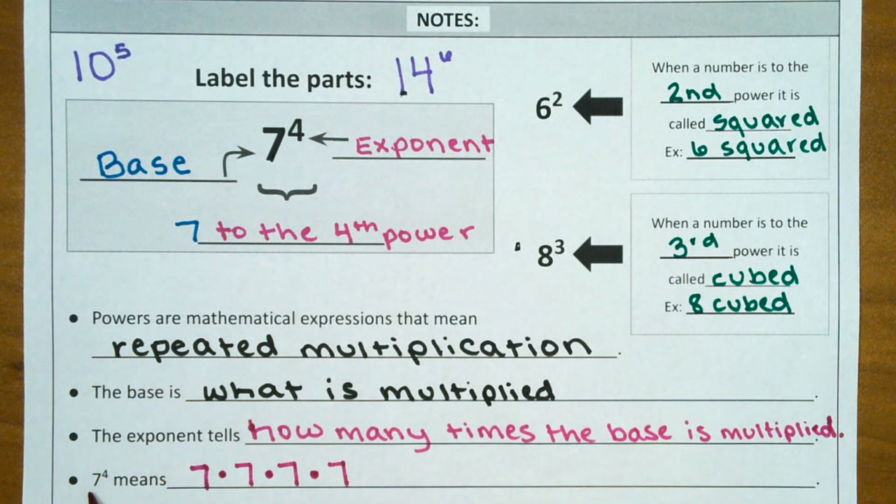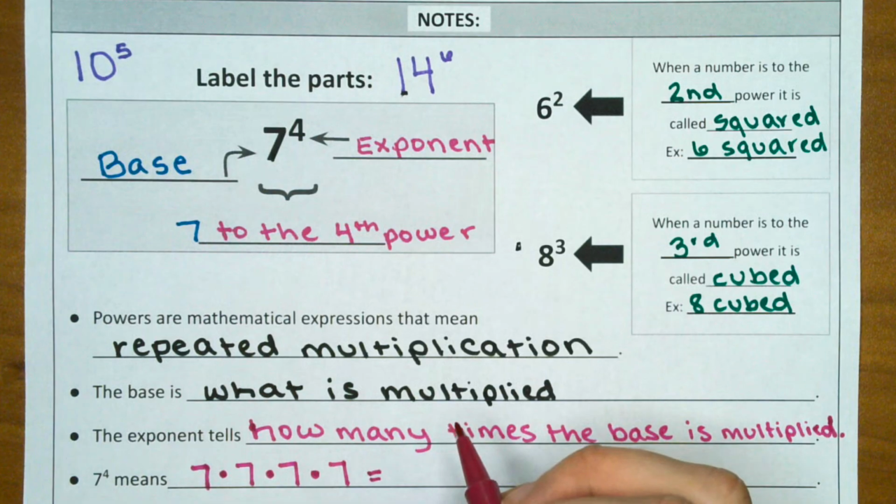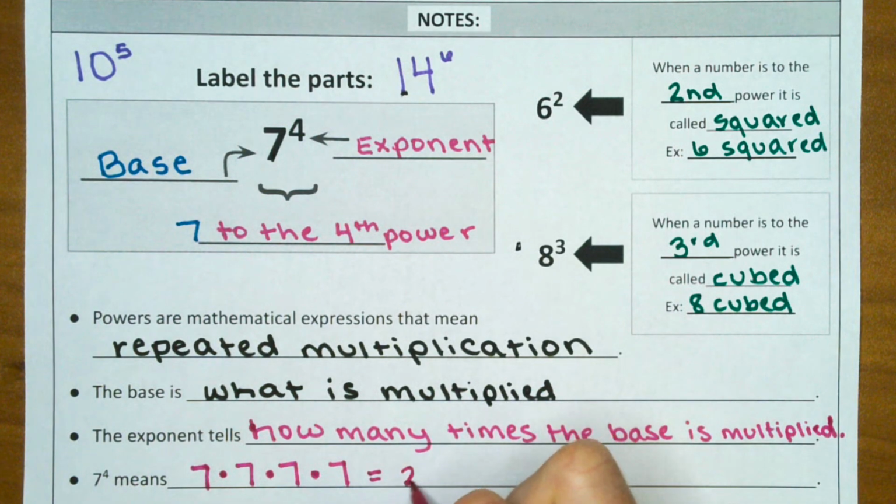The base is 7, that's what we're multiplying over and over again, and the exponent is 4, that's how many times we multiplied it. Then you can just plug it in your calculator. 7 times 7 times 7 times 7 is 2,401.